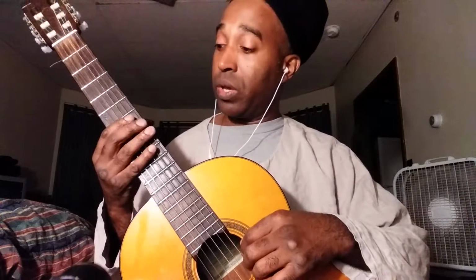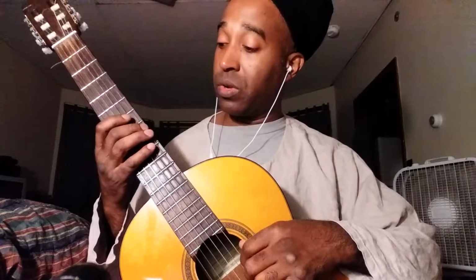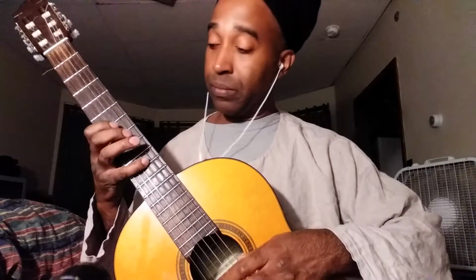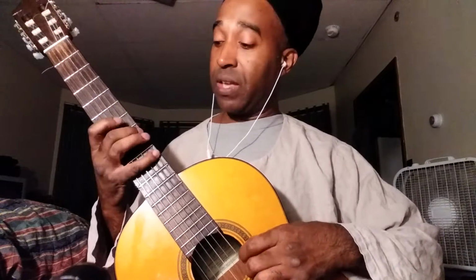Now the complementary in the A pentatonic would be your second mode. So your second mode would sound this way. That's 8, 10, 7, 10, 7, 10, 7, 9, 8, 10, 8, 10.